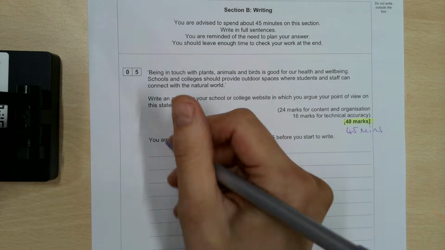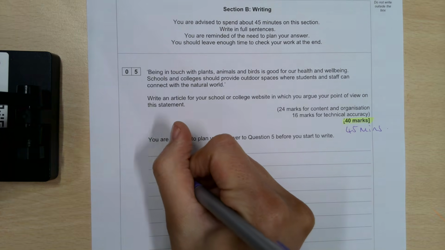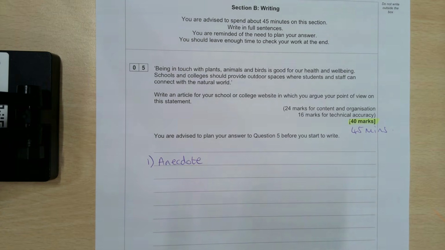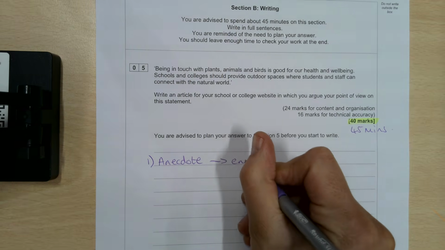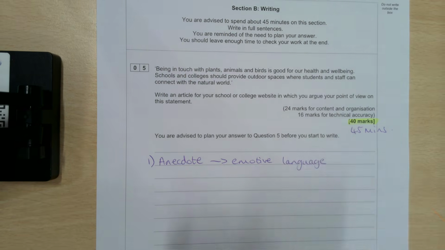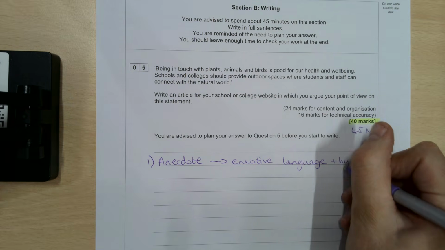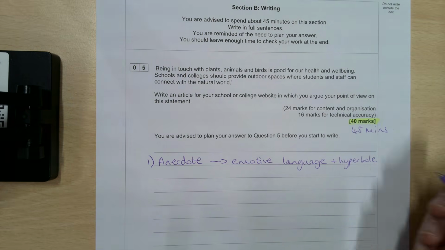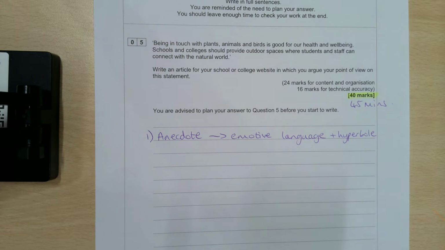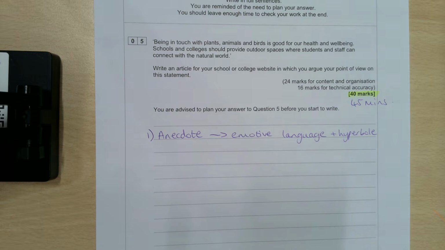Now, no matter what, we are always going to start with our anecdote. That is always going to be our paragraph 1, and in that I really want you to think about using emotive language to create sympathy for your view, and using hyperbole, that exaggeration. Don't necessarily exaggerate the story in terms of what happens in it, but exaggerate the feeling it made you experience, because that's what's going to get the sympathy from your audience, and that's what's going to really engage the examiner.